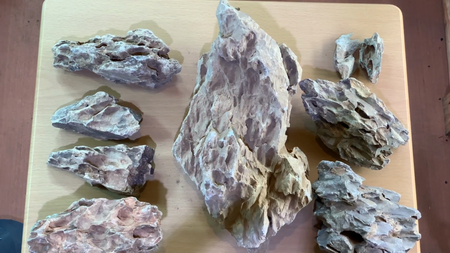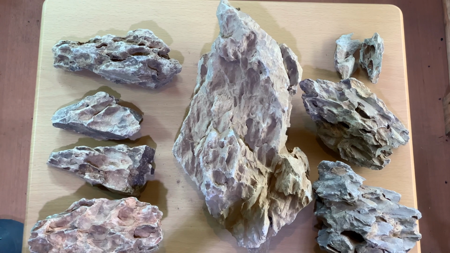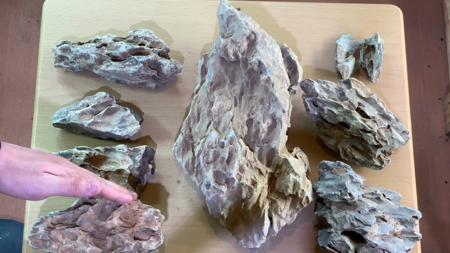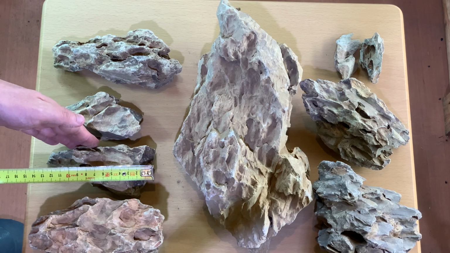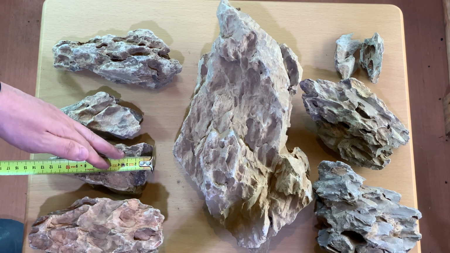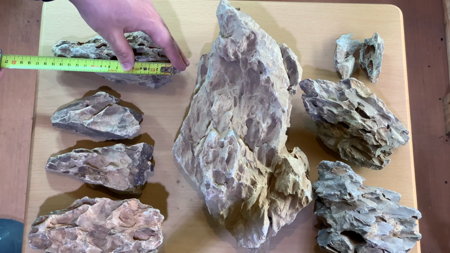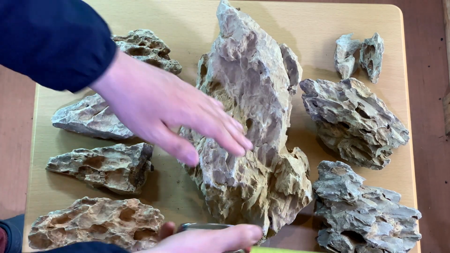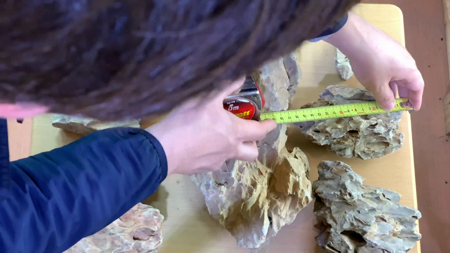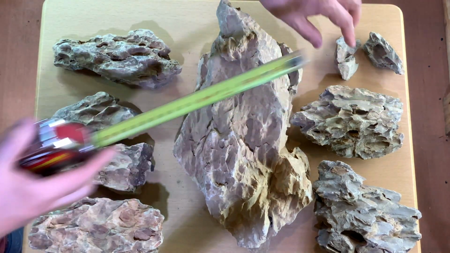Now, I will measure all of the stones that are laying on the sides. This stone is about 16 centimeters, and this one is 13 centimeters. The next one is 11 centimeters. This one on top is 16 centimeters. The bottom right one is about 15 centimeters. The next one is around 16 centimeters.